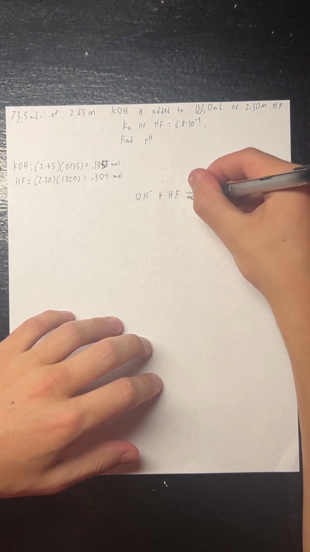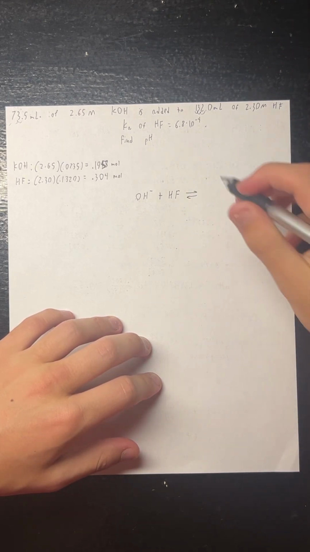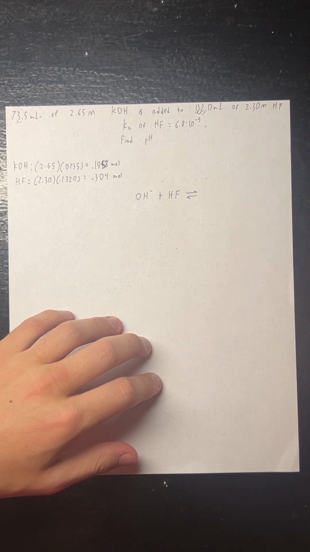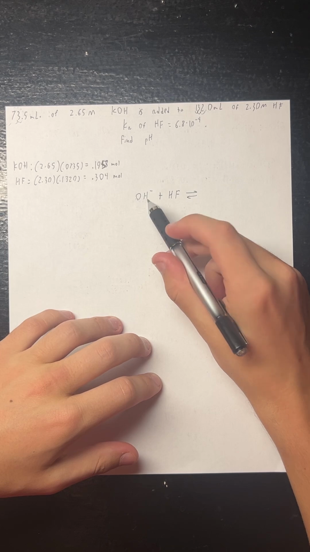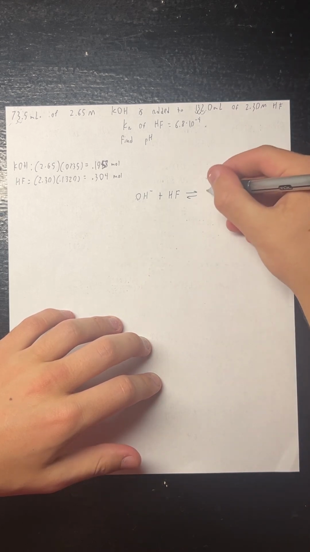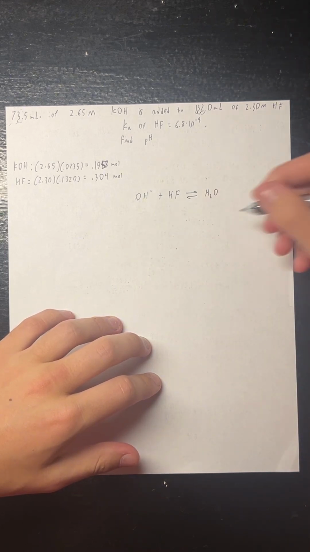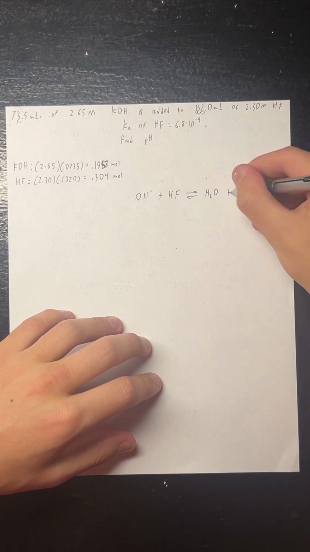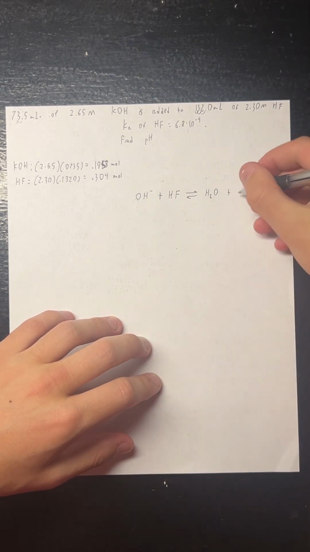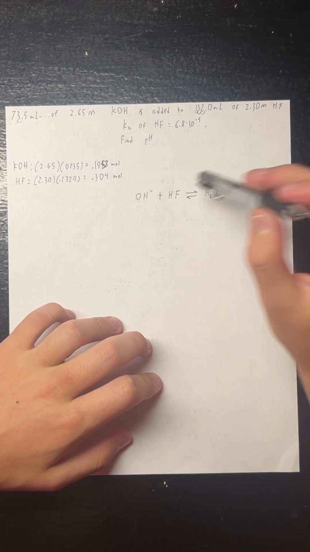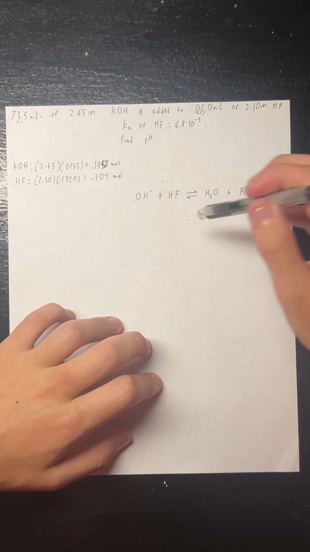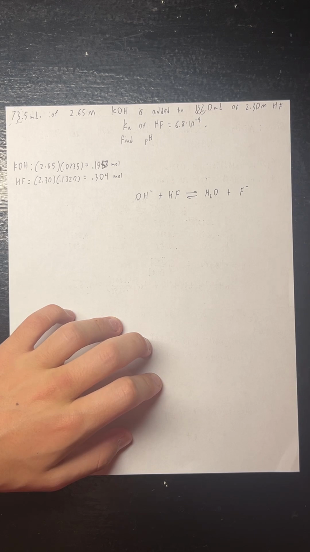HF goes to, and if we're struggling here, we can think: there's one H, there's two H's, and there's an O. What does that make? H2O, water. And what's left over? It's the F, so F minus. Now we can see that this is the acid and this is the base, the acid and conjugate base, and that's what we need for the Henderson-Hasselbalch equation.